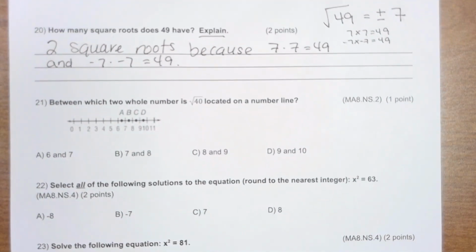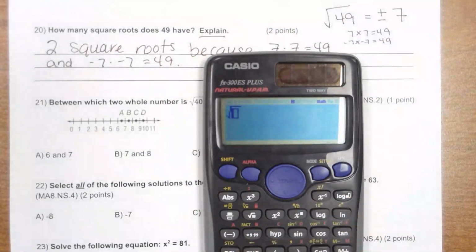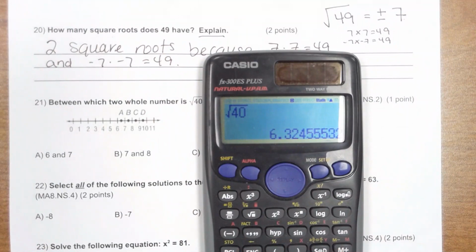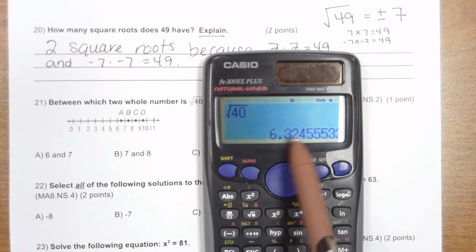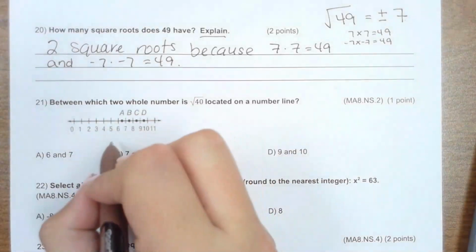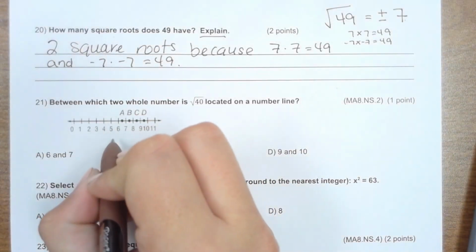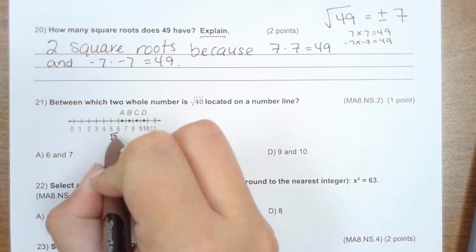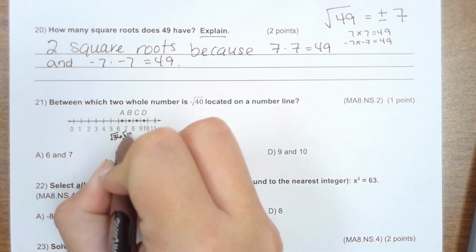21, between which two whole numbers is the square root of 40 located on the number line? So you can, again, use your calculator to figure out what two numbers would fall in between the square root of 40, or you can use the trick that I taught in class. So you can change all of your numbers to their square roots.